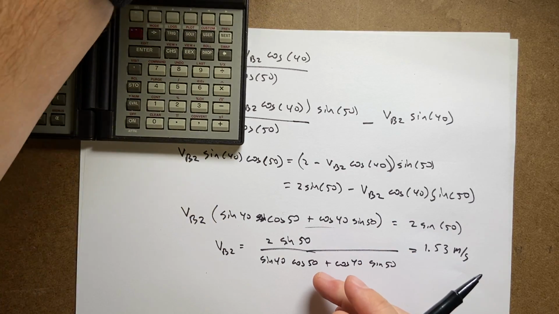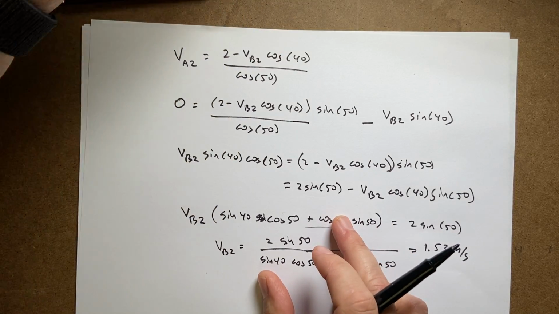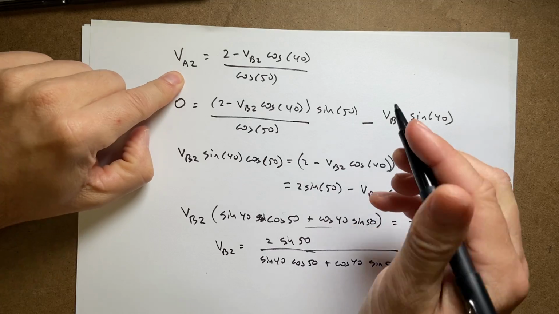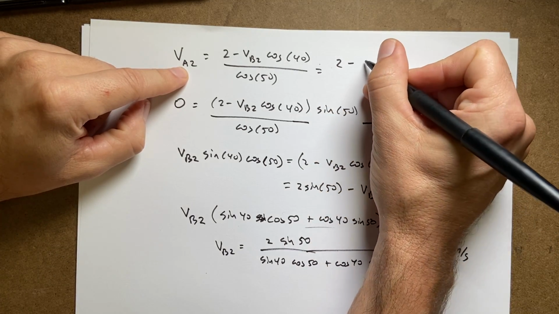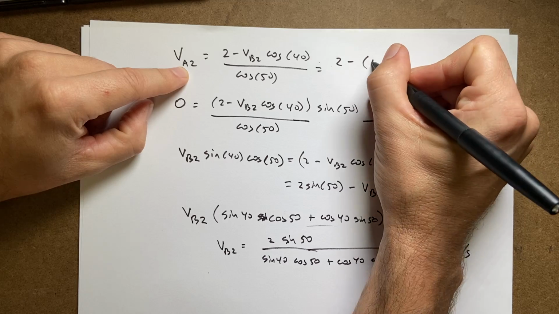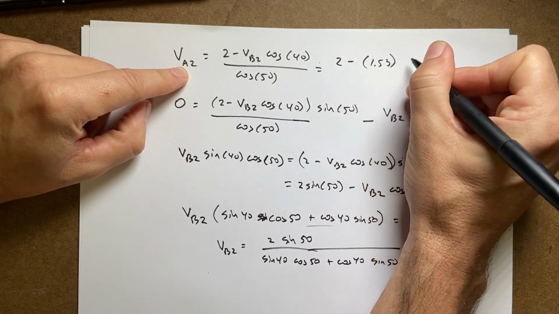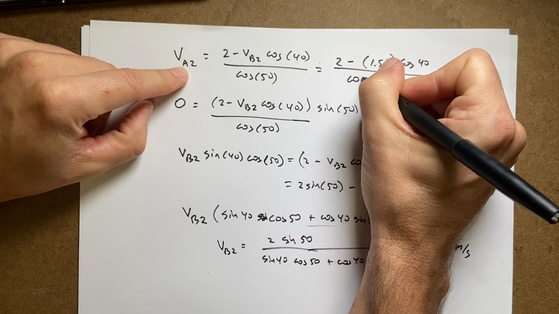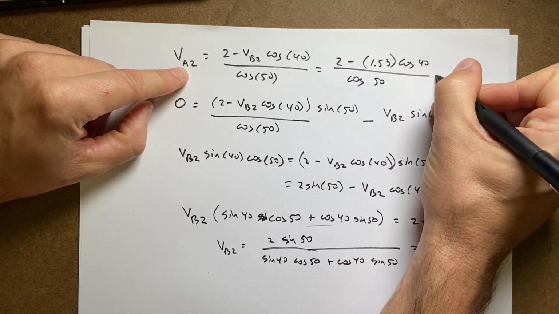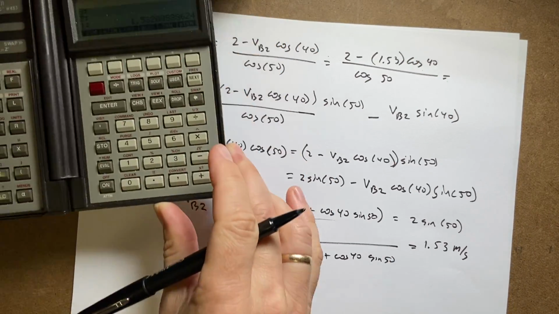Now I can go back up here and solve for VA2. So it's going to be 2 minus 1.53 times cosine of 40, all of that over cosine of 50. Let's put that in my calculator.